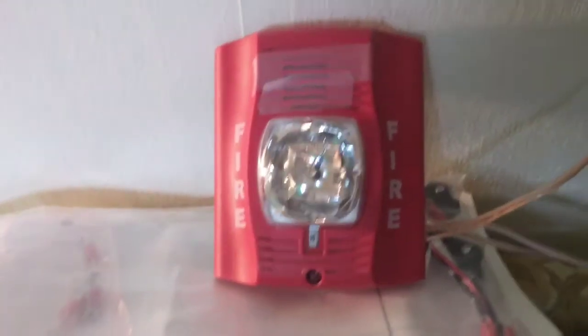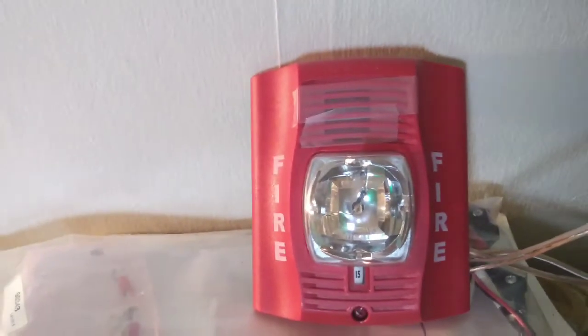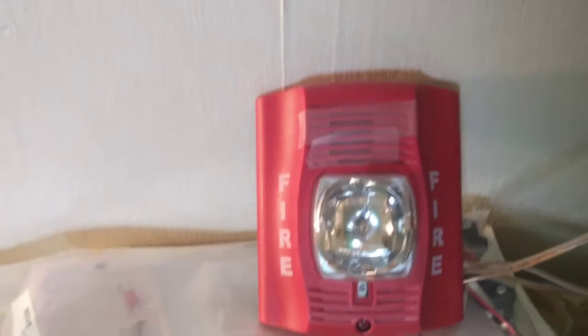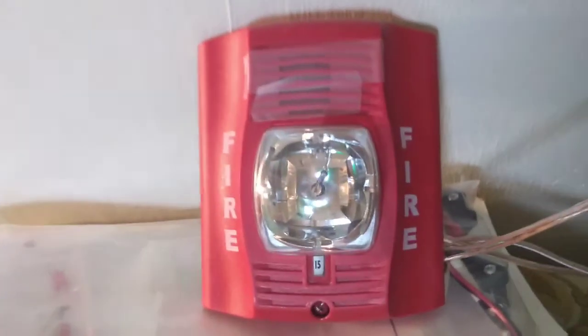Okay, moving on to my newest alarms. This right here is a System Sensor P2R, Spectralert Advanced P2R horn strobe. The reason I got tape on it is so it wouldn't be that loud.